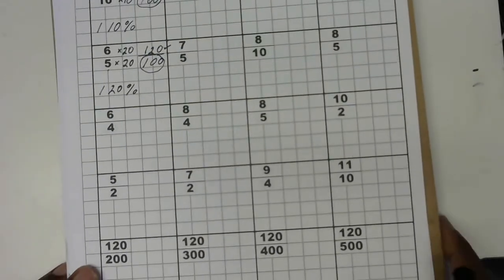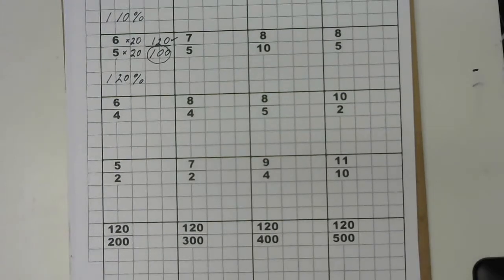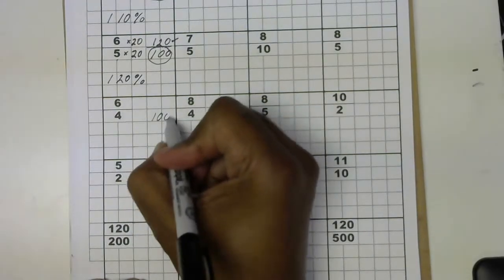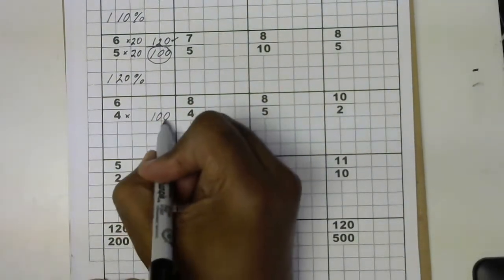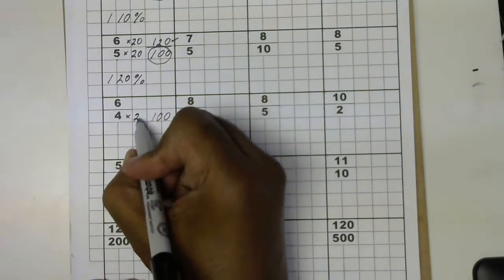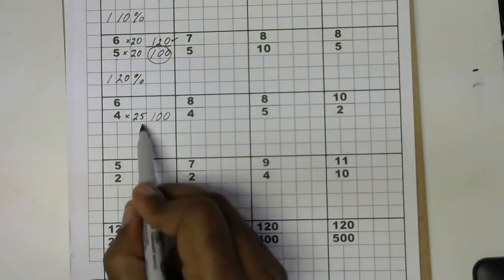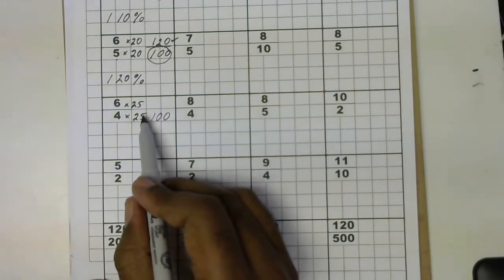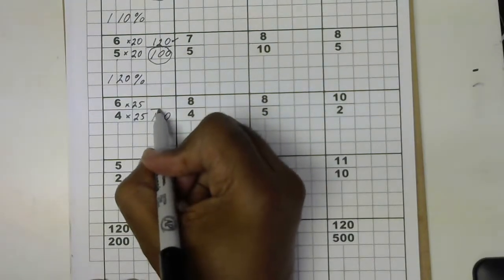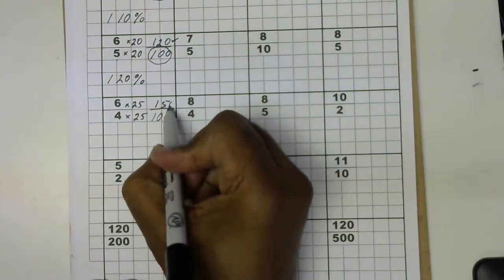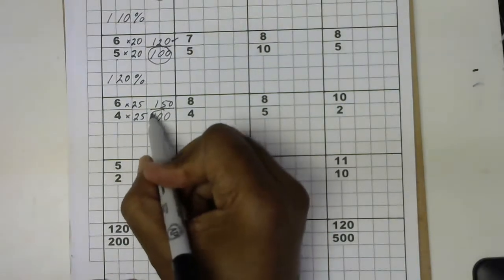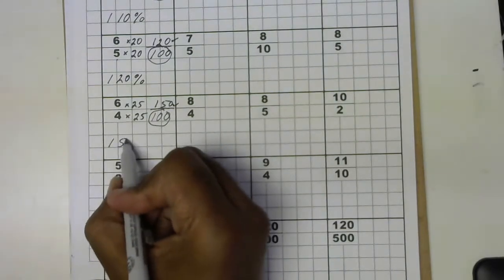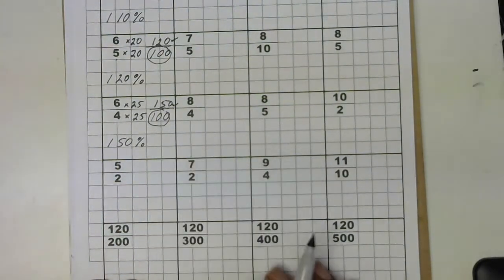Okay, converting 6 over 4 to a percentage. Well, again, we need 100 in the denominator. So we have to find the multiplier to go from 4 to 100. And the multiplier from 4 to 100 is actually 25. 4 times 25. So we use the multiplier also in the numerator. And we have 6 times 25. And I just happen to know that is about 150. So now we have 100 in the denominator. So we use the 150 as your percentage. So 6 over 4 is 150%.